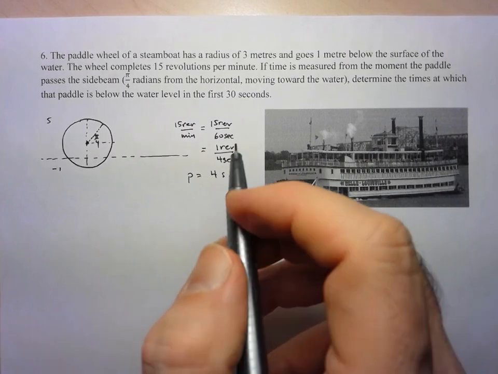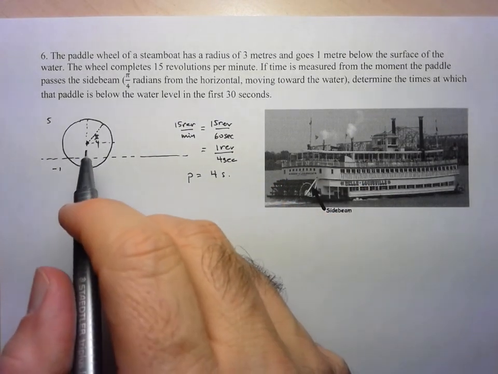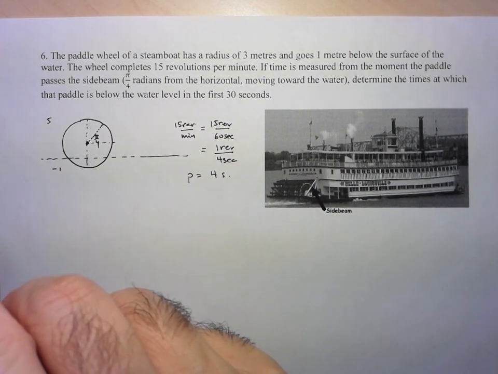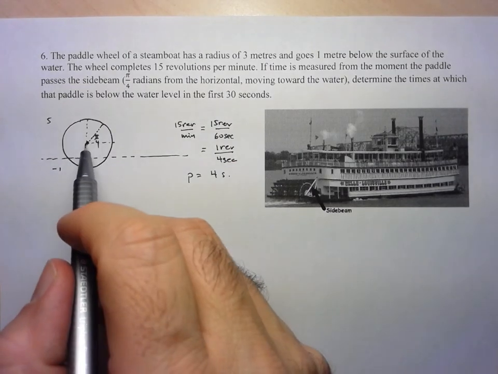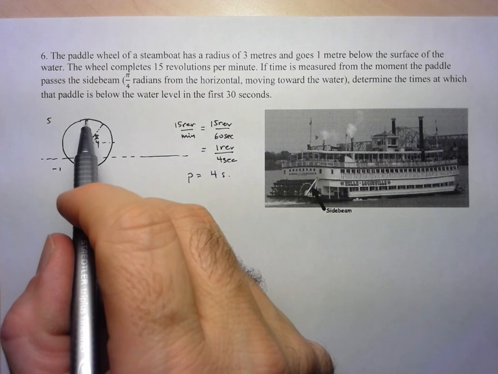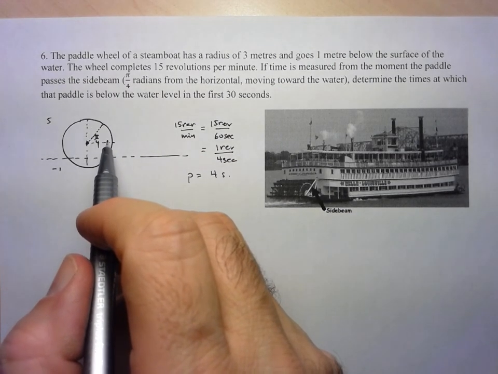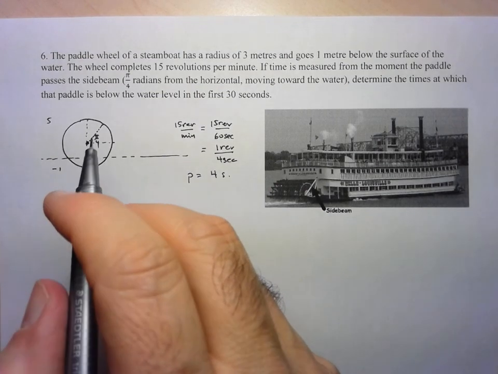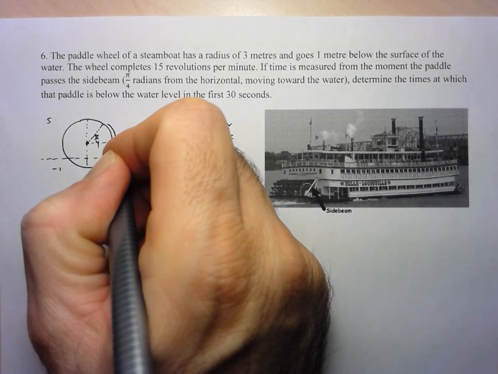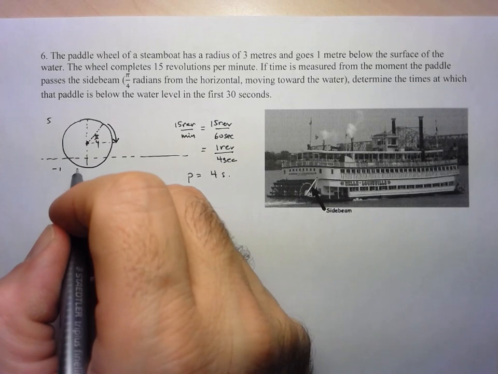Now that's kind of nice because it's obviously divisible by 4, and I'm going to use this to help me determine the time of my phase shift. Now this is where I have a choice. Given where I start counting time, I could either compare that to the maximum or to the middle value. Since we use cosine quite a bit, I'll use sine this time. So I've got to figure out how much time it takes to get to the middle here. Think of it this way: the whole period is 4 seconds.